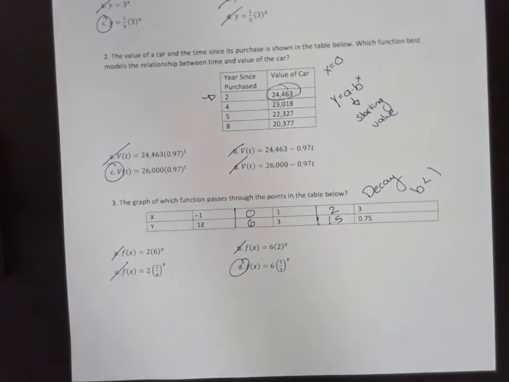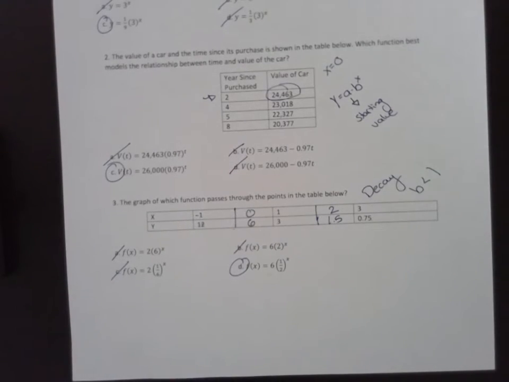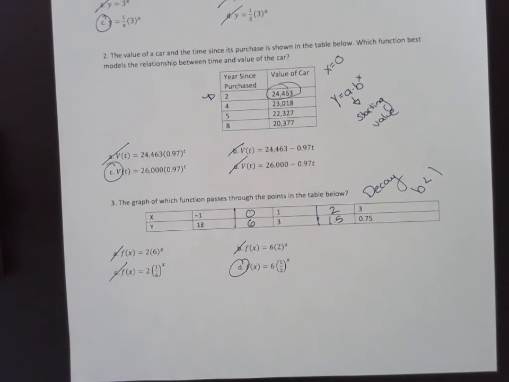So again guys, with building functions, it's important to figure out what the pattern is first. Once you figure out the pattern, you can work backwards, find the beginning or starting point, and you're good to go. Alright? Let's move on to number 4.